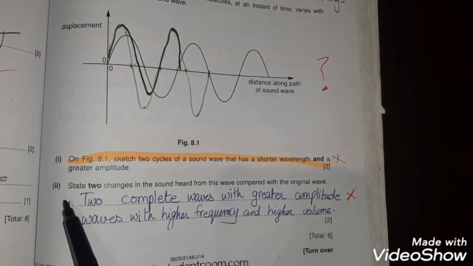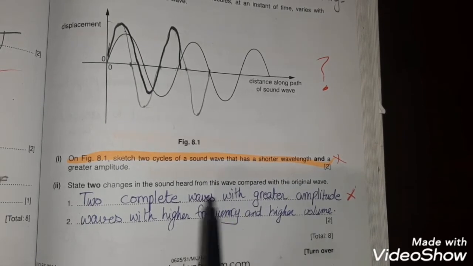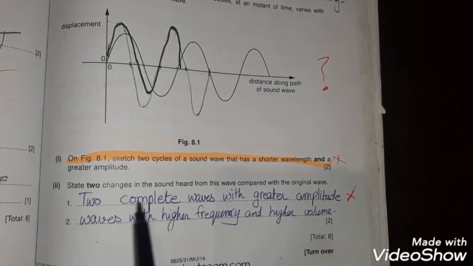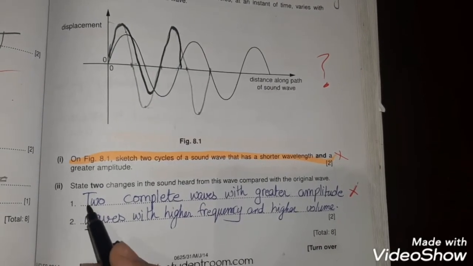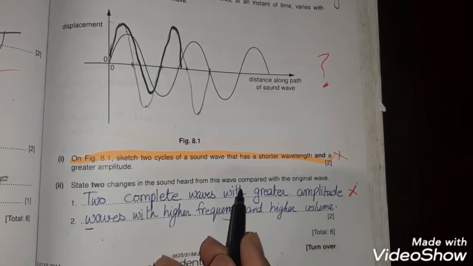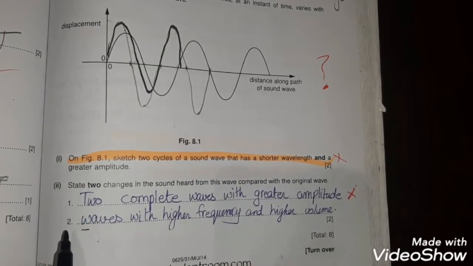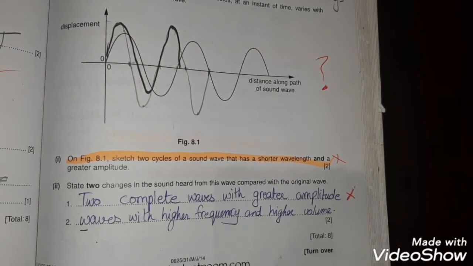Then part 2 states the two changes in the sound heard from this wave compared with the original wave. The first is two complete waves with greater amplitude, and the second is waves with higher frequency and higher volume. So over here we will write two changes of the sound heard from this wave compared to the original wave. So the first one is two complete waves with greater amplitude, and the second one is waves with higher frequency and higher volume. So this is what we will write in part 2.